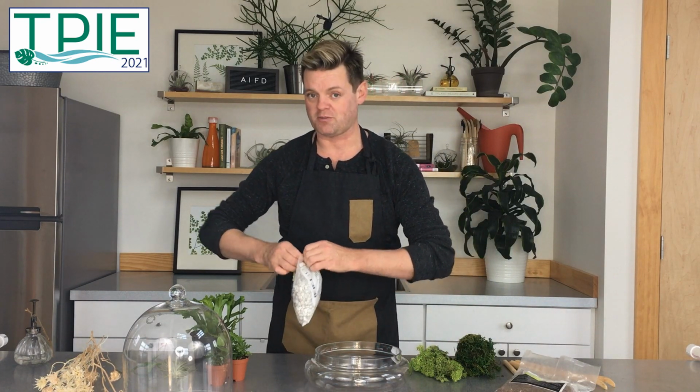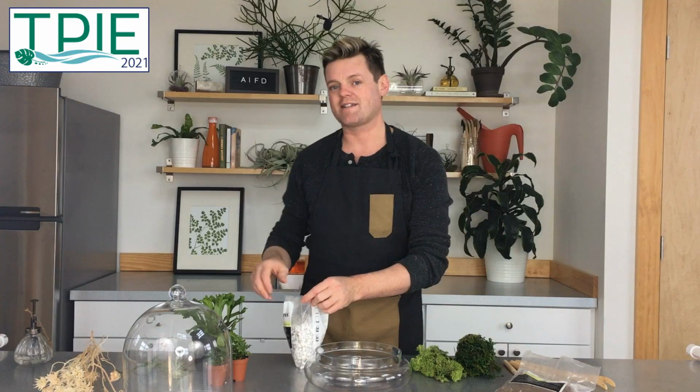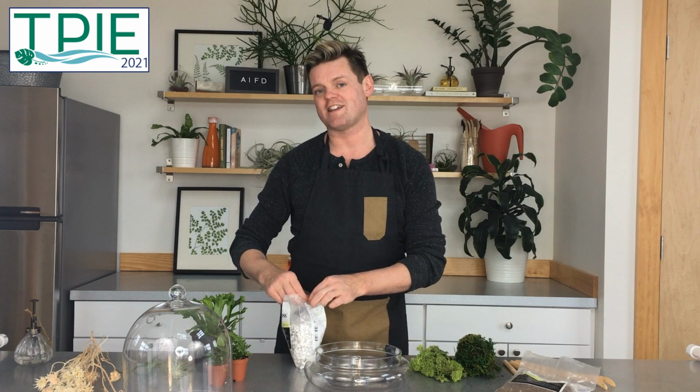Plants that do well in humid systems are ferns and tropical plants. I've chosen a few different ferns here, and I am going to accent with some tillandsia as well, and I'll tell you how to take care of those separately.